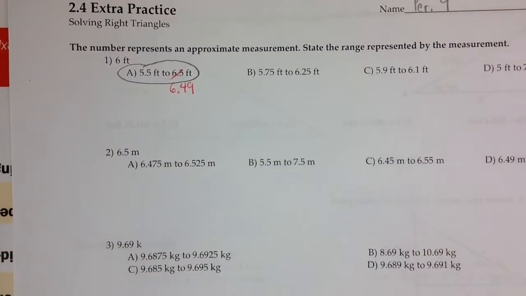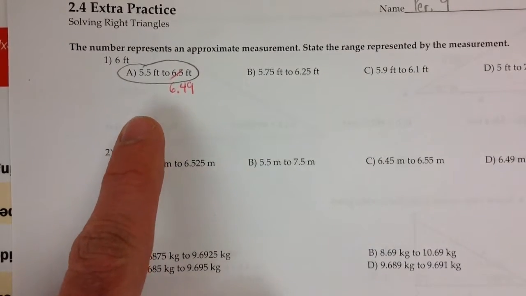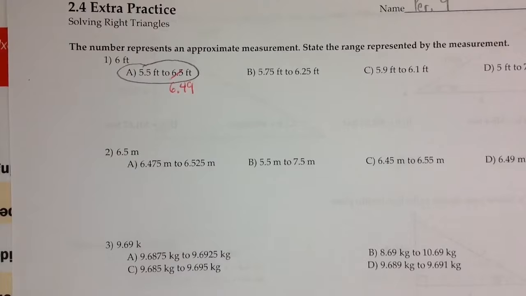Okay? What's most important to me, though, is that you understand the concept that these numbers are going to be rounding to something like 6. Okay, next.